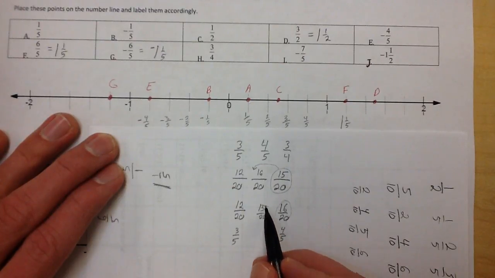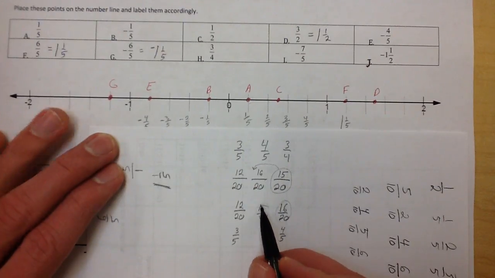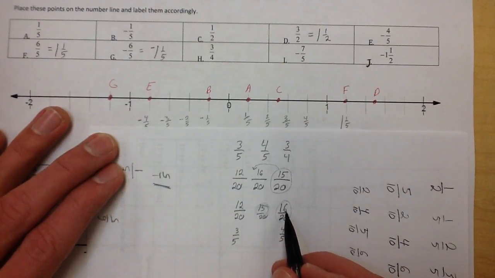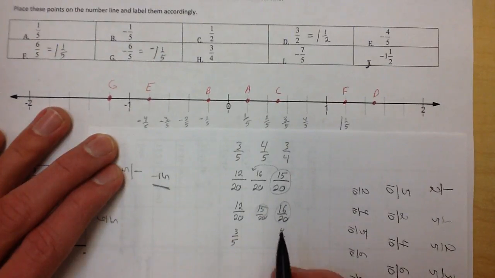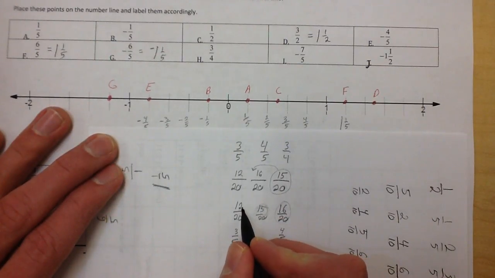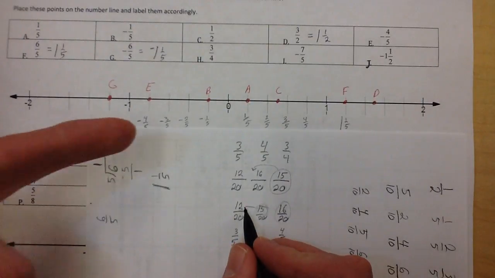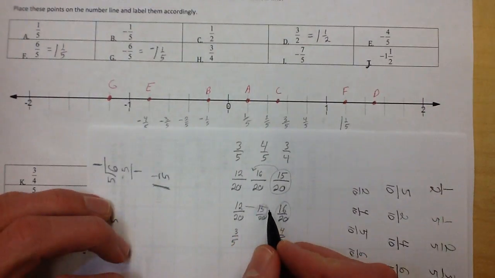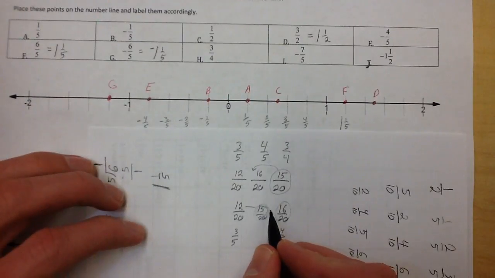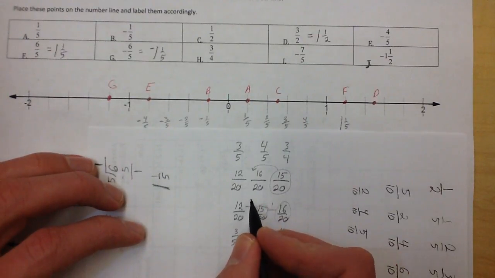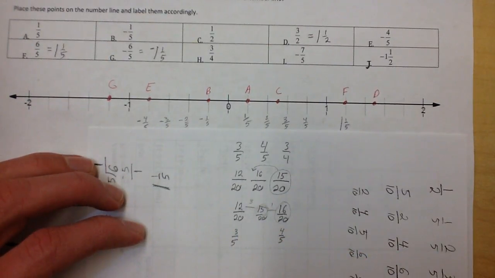I know that 3/4 comes in between them, but it doesn't come halfway in between them. It comes closer to this side. If you want to get technical about it, there are 3 spaces between these: 12, 13, 14, 15, and 1 space here. I'm just doodling what happens in my head. You don't have to write this.